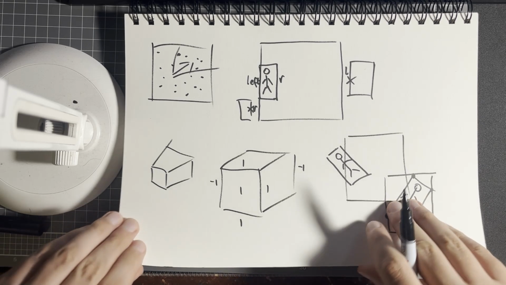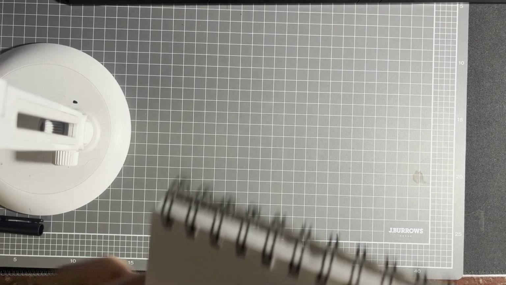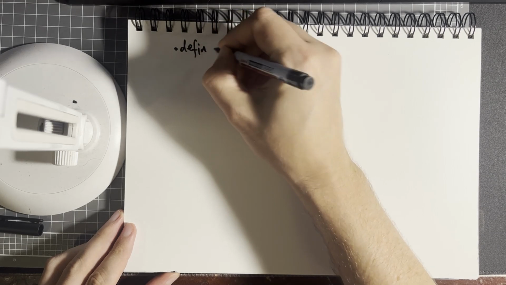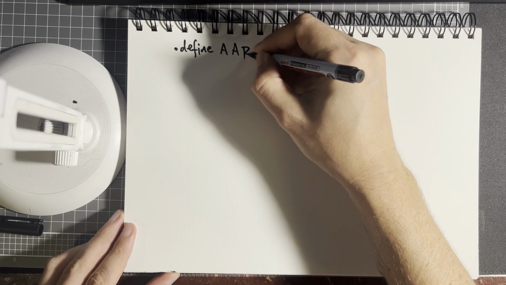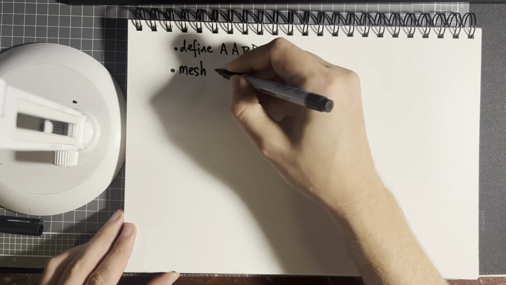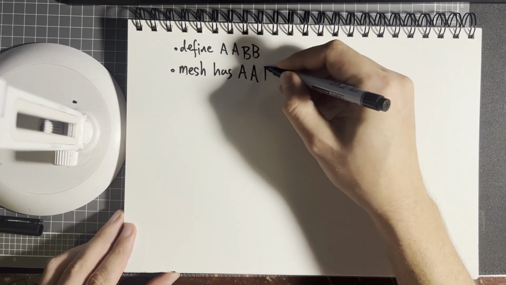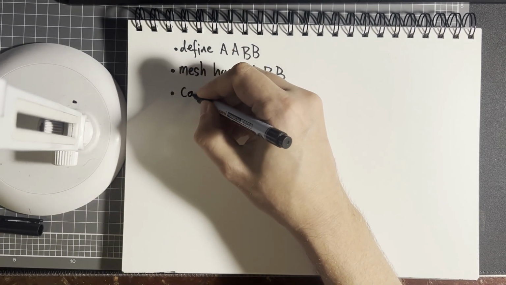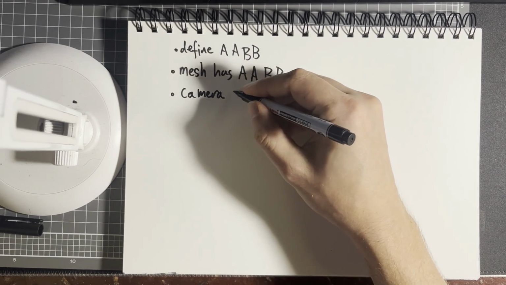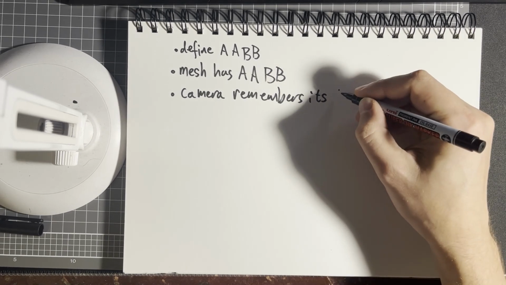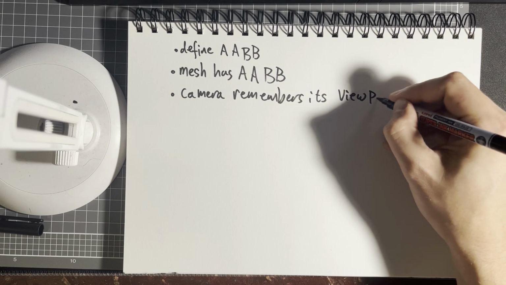So that's the basic idea, and I'm going to do a little roadmap of what we'll go through. The first thing we need to do is define a struct for our AABB. Then we'll say every mesh that we load has to have an AABB. Then I'm going to go to my camera system and say the camera remembers its view projection matrix.